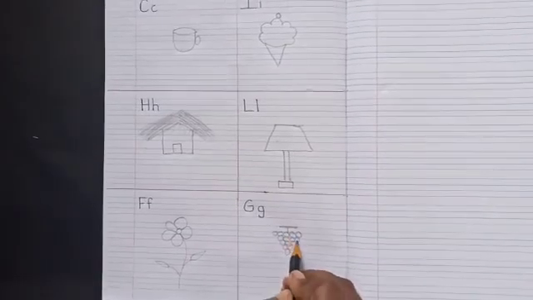G for grapes. I hope you all are clear about the alphabet from A to L. Practice writing these alphabets in a 4-line notebook at your home.